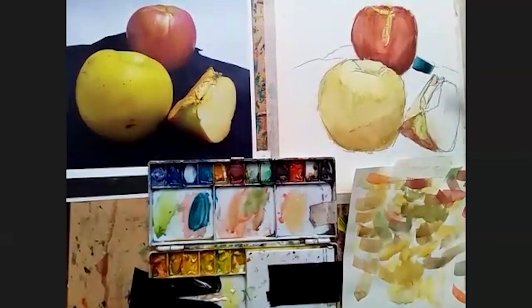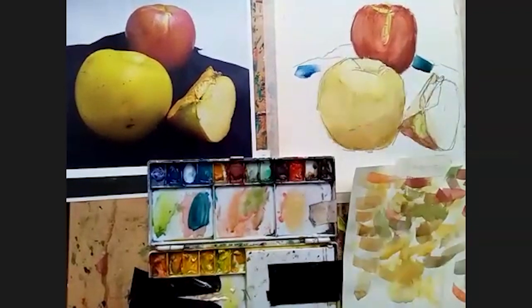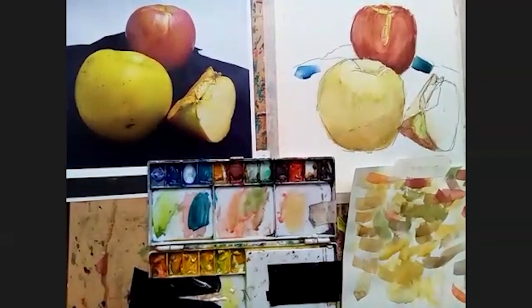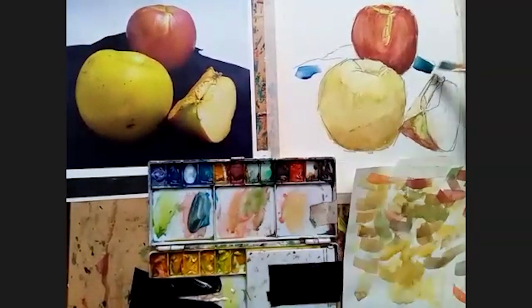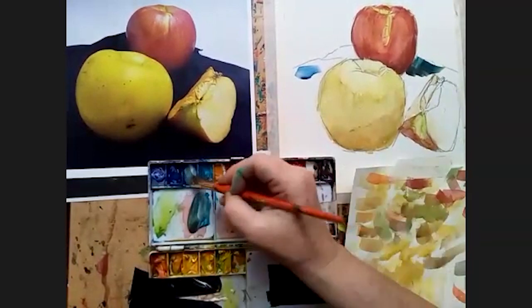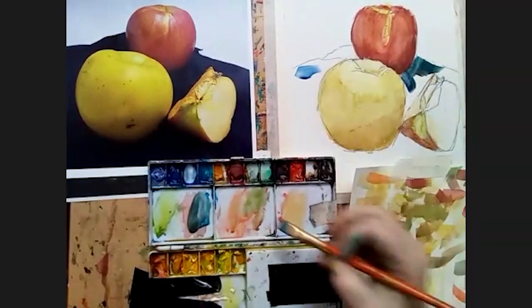If you just put blue down, I'll show you. This is blue and brown. This is just blue. See the difference? If you have to get it darker, you have to add a little bit of burnt umber. Okay. See the difference here and there? Have that really rich dark color.